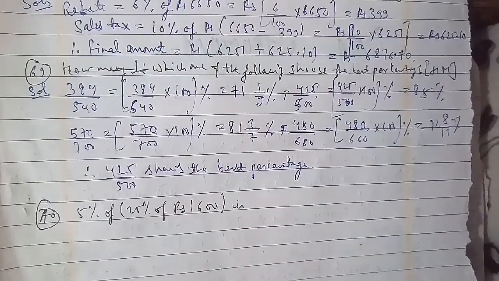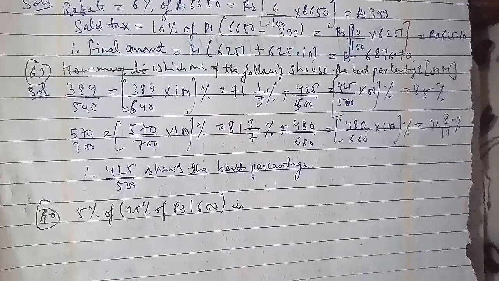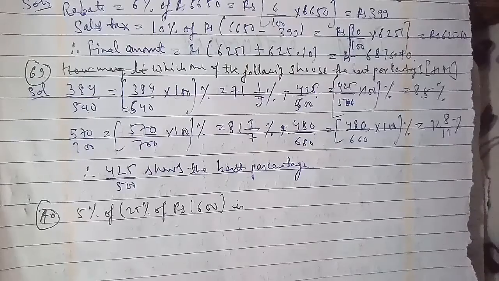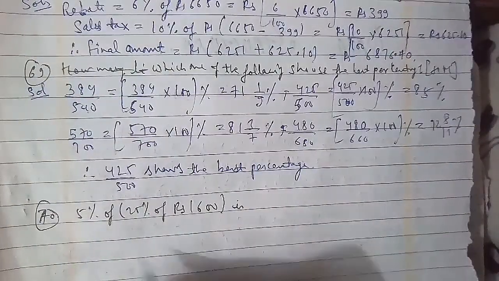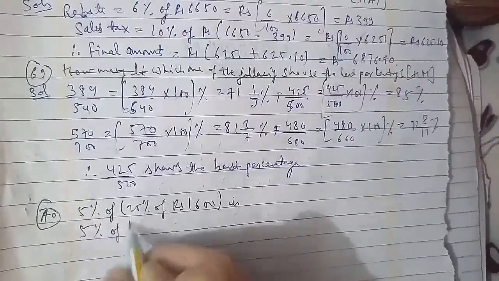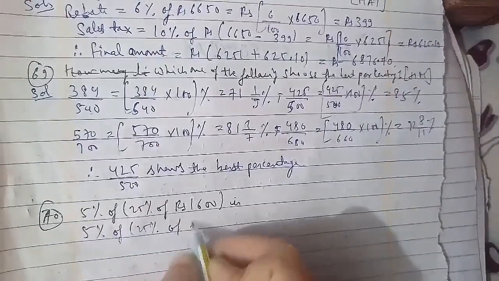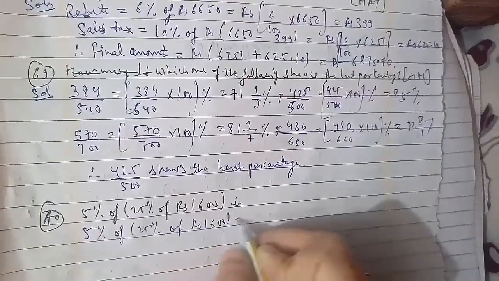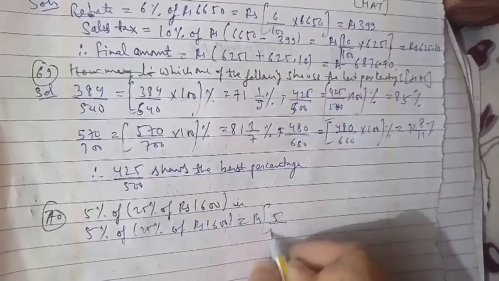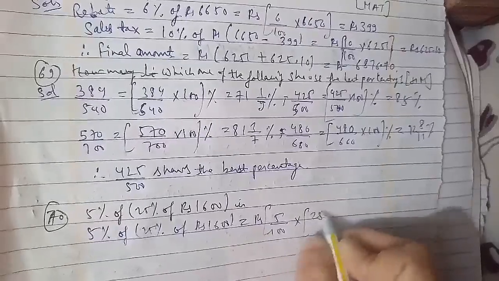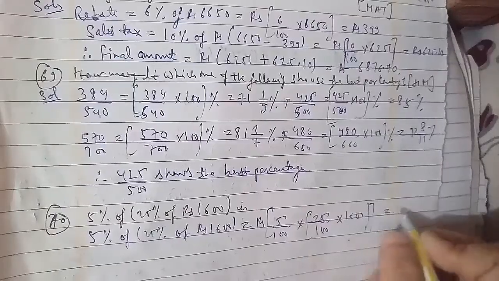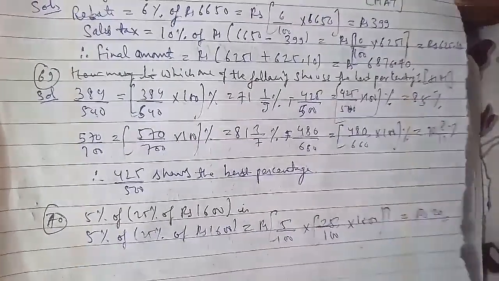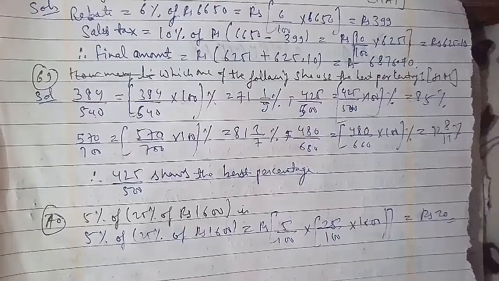Now we'll go ahead with another question, another important one, the 71st question of the session. The question is: 0.15% of 33 1/3% of rupees 10,000 is. This has been asked in the SSC examination paper as well, and it is an important one. So we will go ahead with the same.